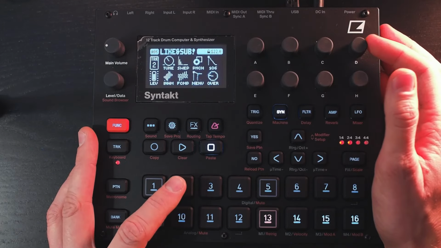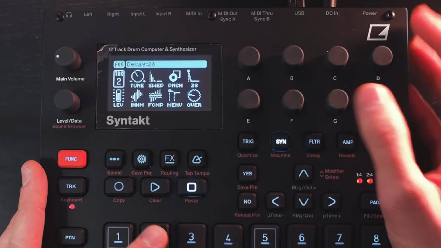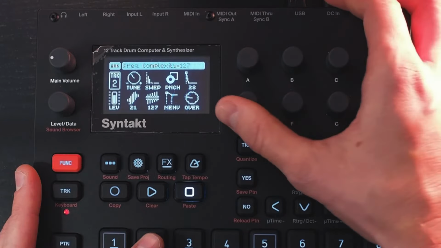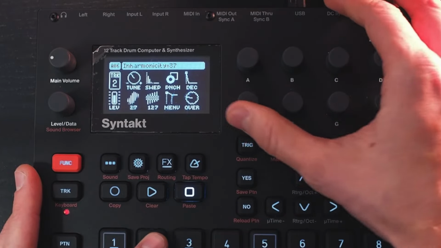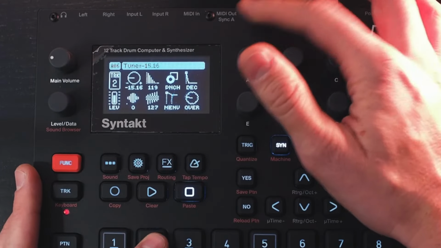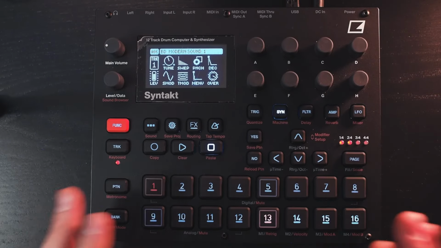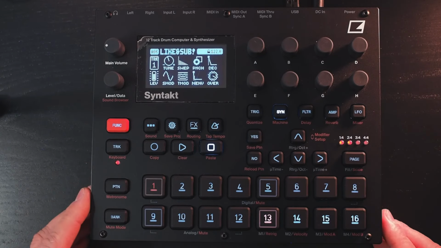Let's say you want to have a shorter tail. You can tighten that up, and you maybe want to change the timbre of it to something else, tune it, and so on. Maybe a little bit of overdrive. It's really simple to just dial in the sound that you want here.